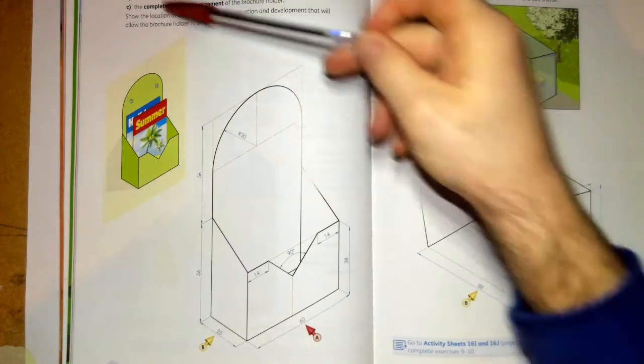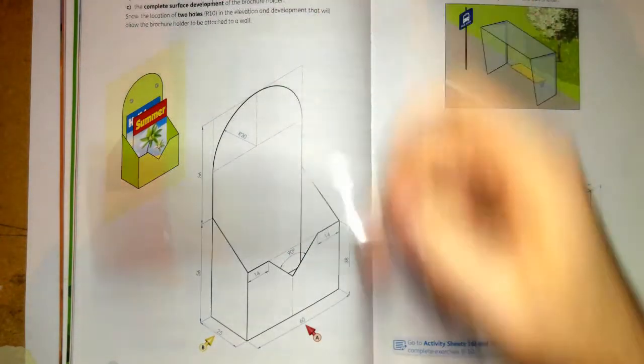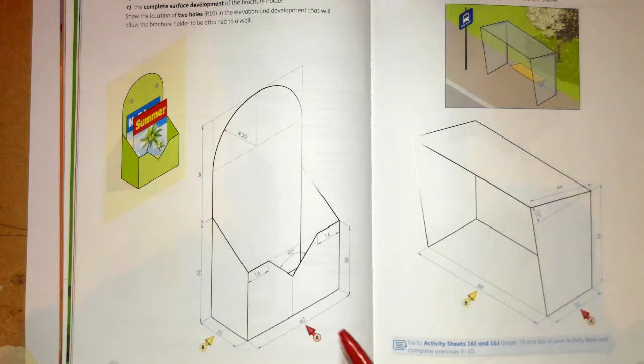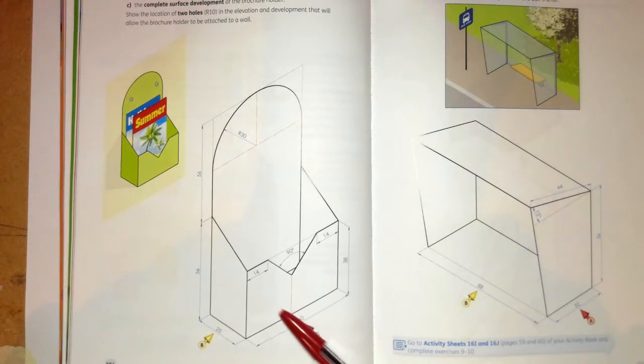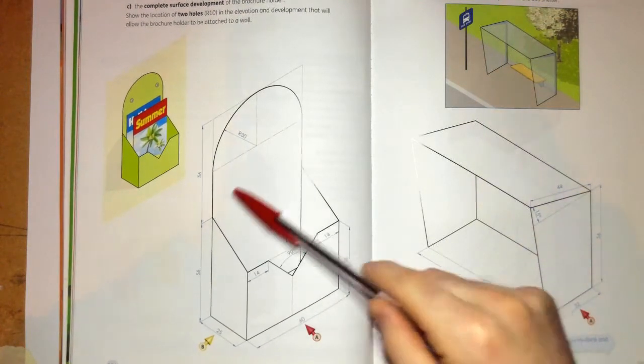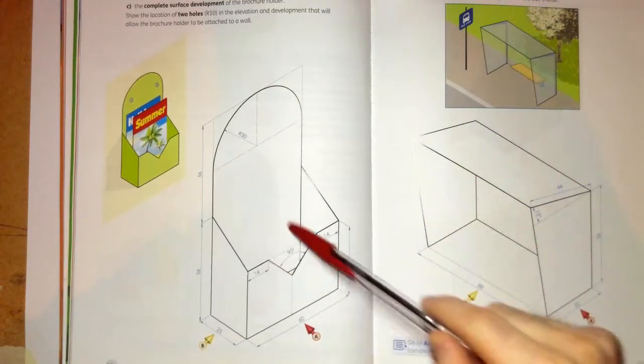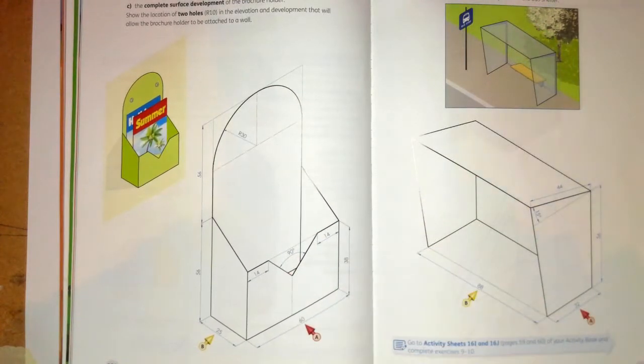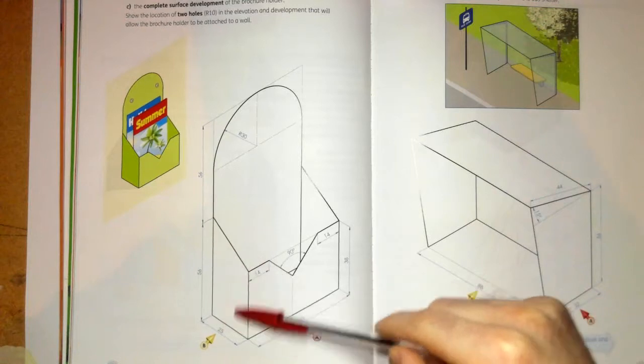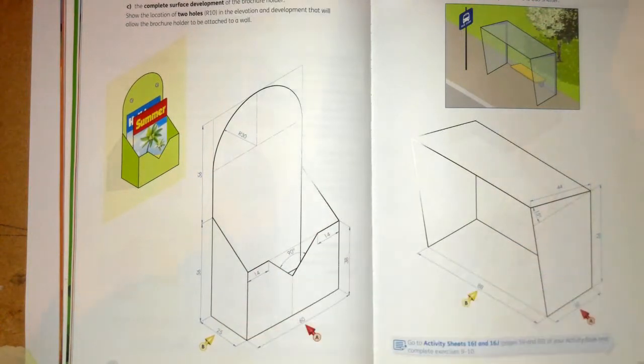So it says here in question 1, the magazine holder, a wall-mounted brochure holder shown below. Draw an elevation in the direction of arrow A, so looking in this direction we'll see this space here, and obviously a bit of this. Some parts of it will be hidden by this space at the front, and we wouldn't see these side faces, but we would see them as edge views.